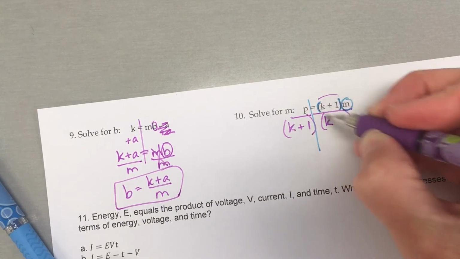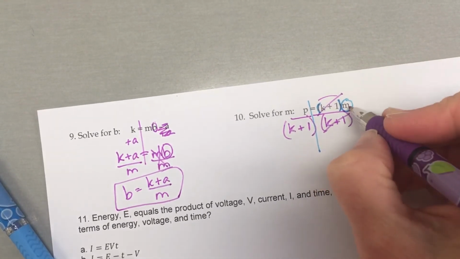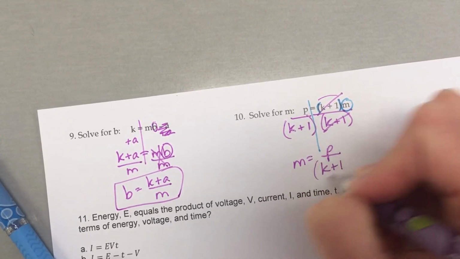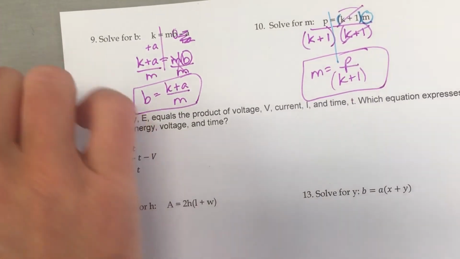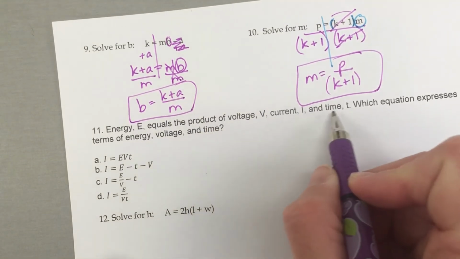Alright, so I can divide by this whole thing at once because it's in parentheses. So those cancel out, and now I'm done. So M equals P over K plus 1. That's my answer. Number 11, energy E equals the product of voltage V, current I, and time T.